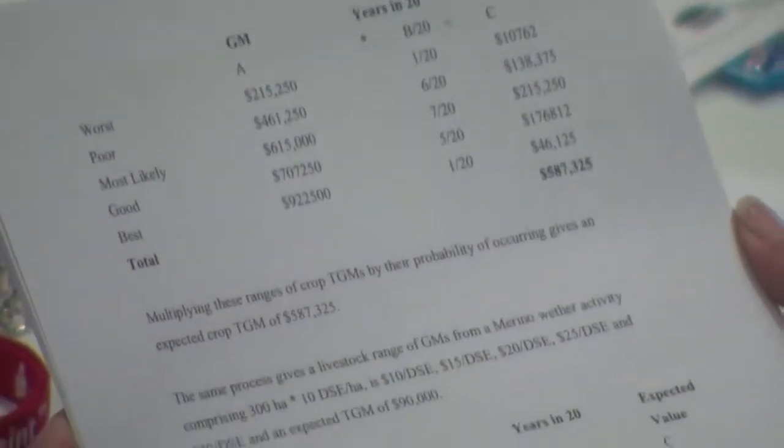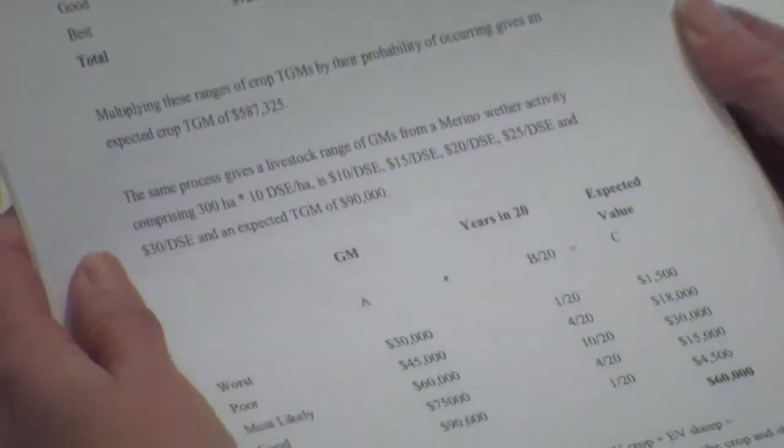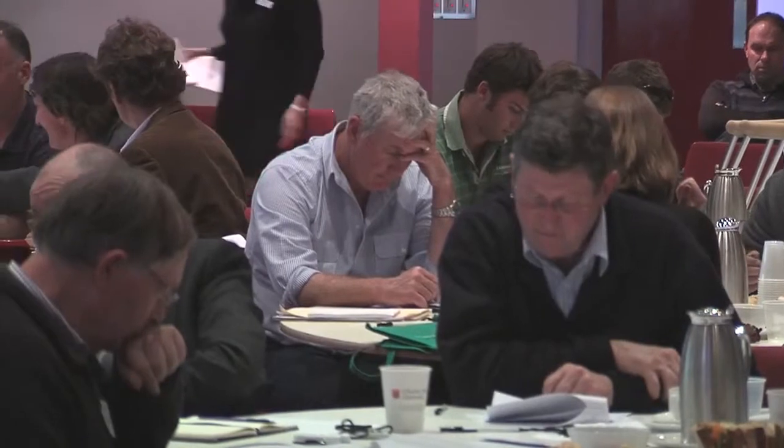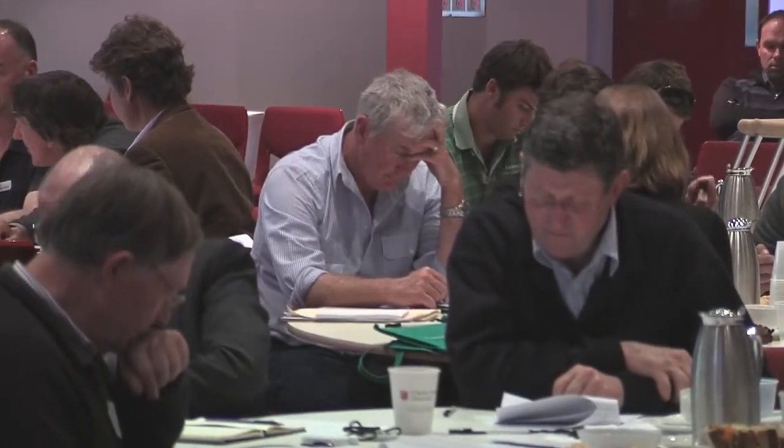Which page am I looking at, Ted? Page 21. Oh yeah, that's supposed to be 675,000, Ted. Thank you. So that's the expected total gross margin for the property, following on from what Bill was describing before. So once you get to that mistake, flick to page 22, please.